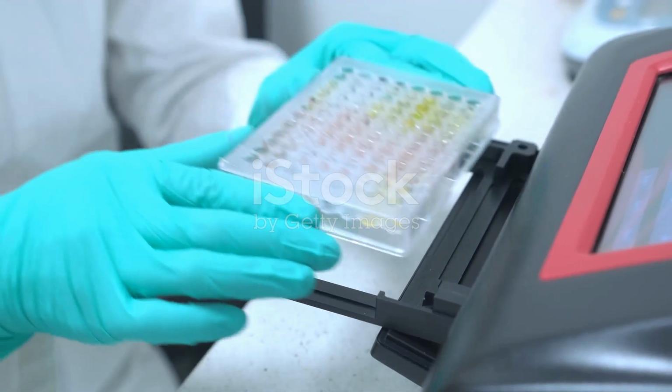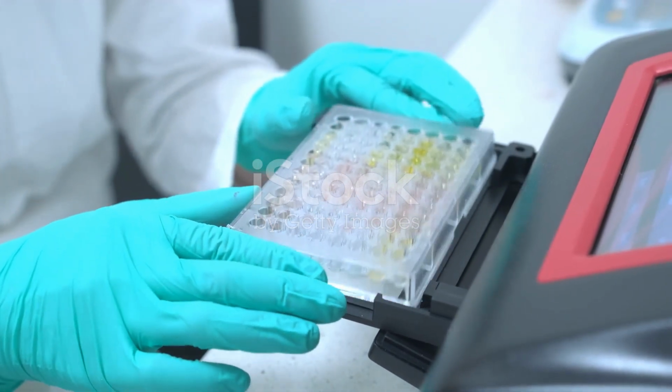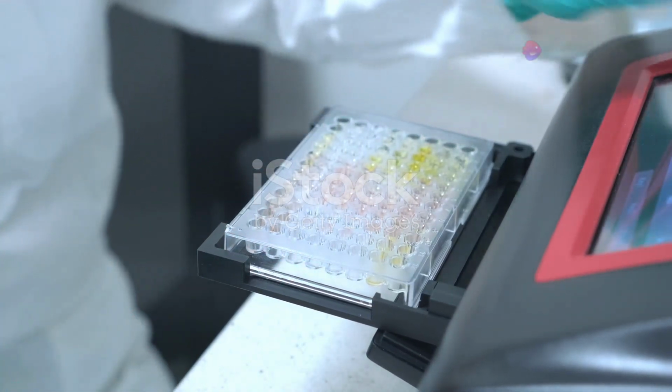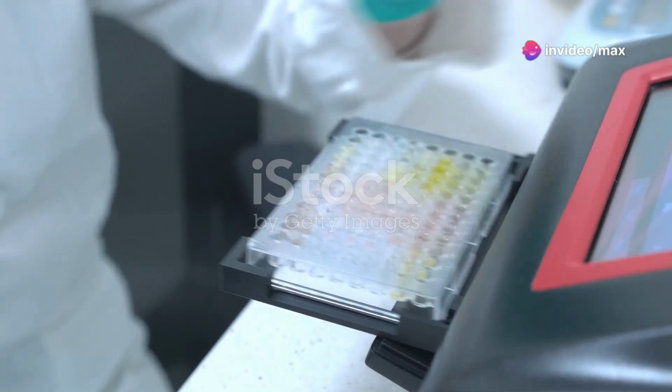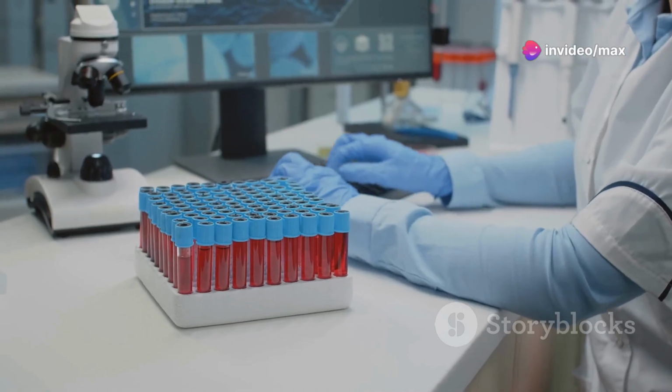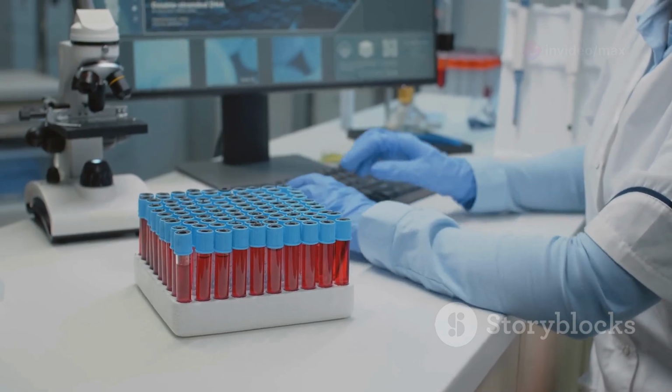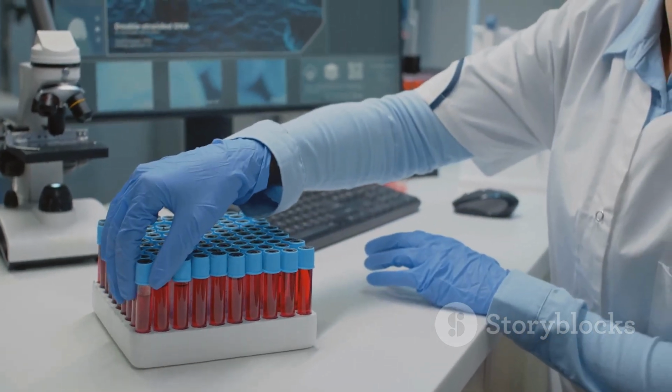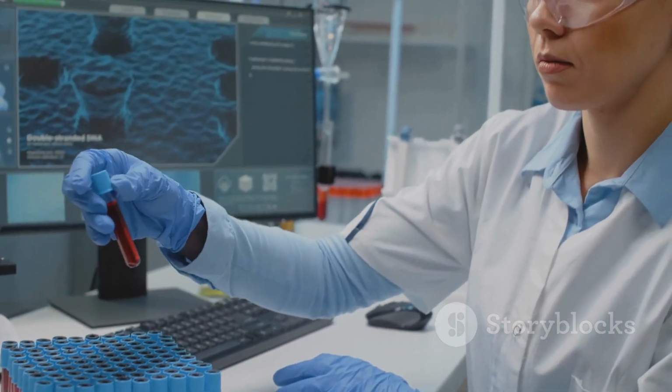Second, sandwich ELISA is highly sensitive, enabling the detection of even minute quantities of antigen in a sample. Third, sandwich ELISAs can be easily adapted for various sample types and target antigens.